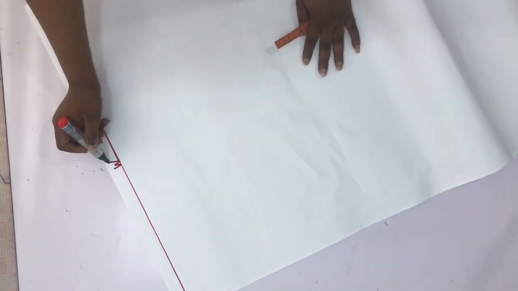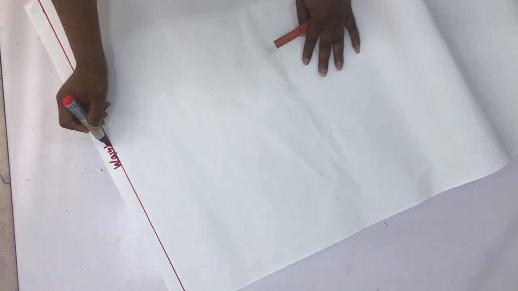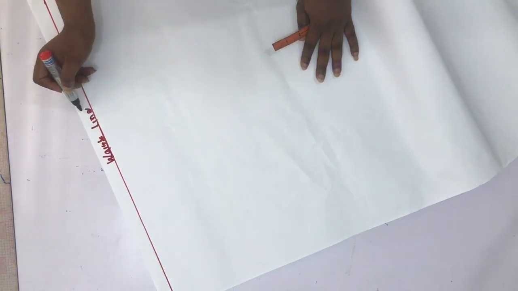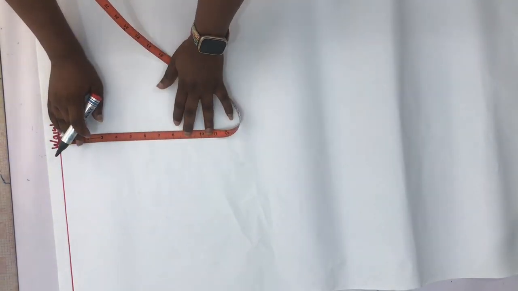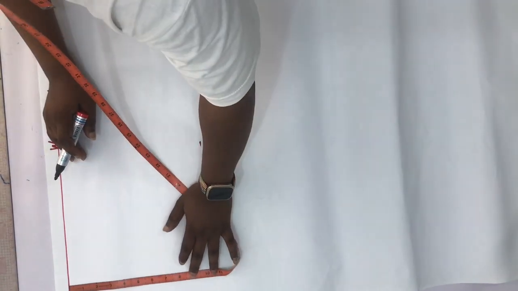So after connecting it, the next thing you need to do is label. So I'm going to be labeling the line, which is the waistline. So we are going to be using the top line as our waistline. So the next thing we're going to be doing is to measure our hip line.